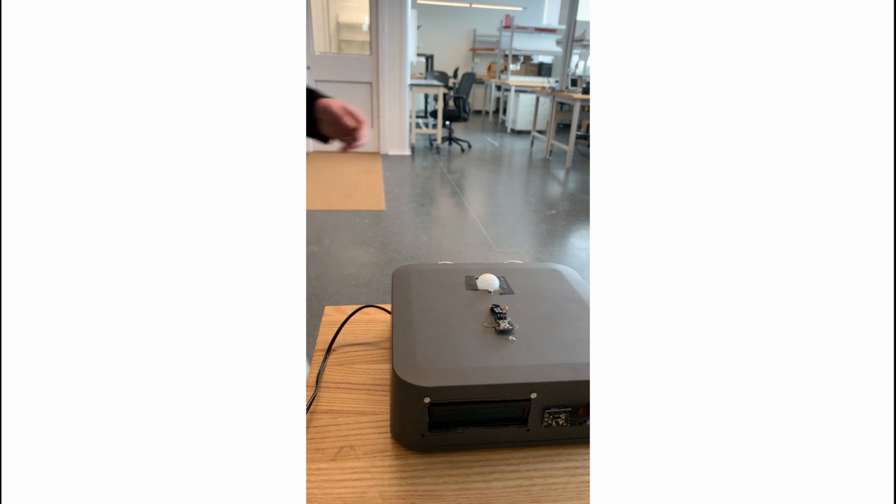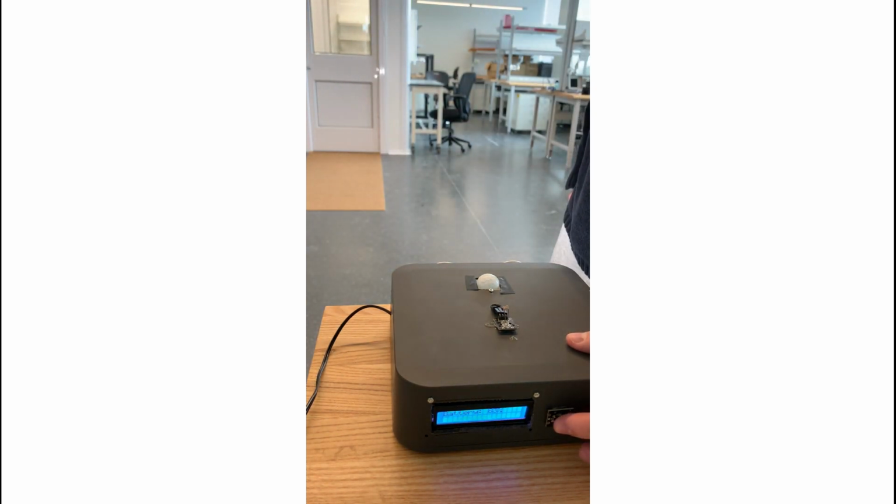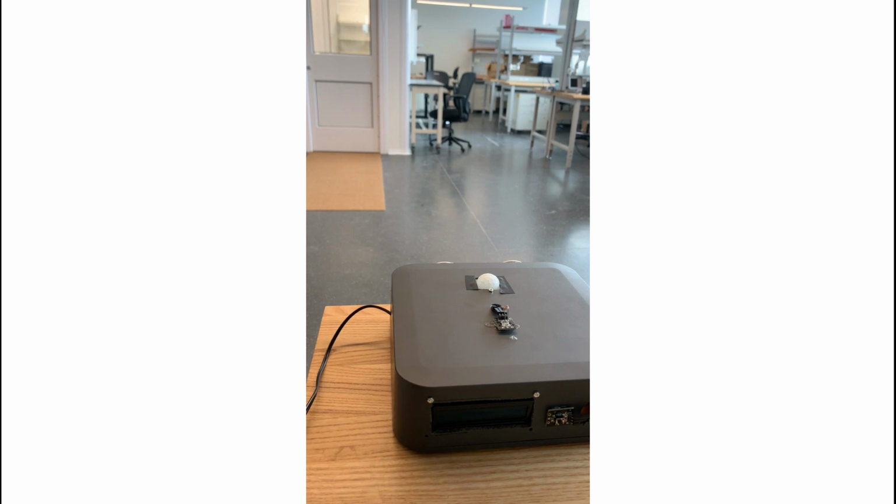We also can't forget the other specification. As you can see here, with the press of a button, the lights can be tested, and the charge level of the battery is also displayed to the consumer on the LCD screen.